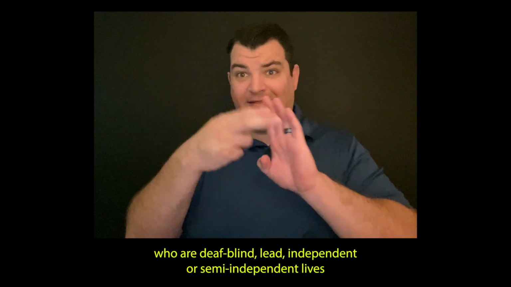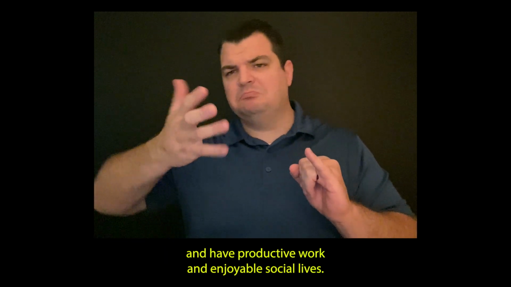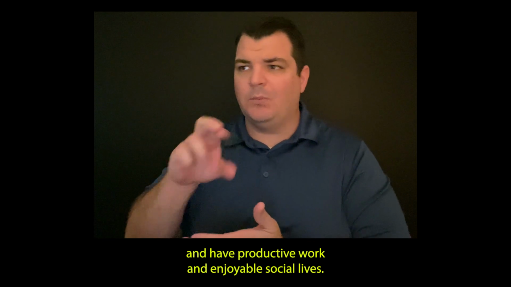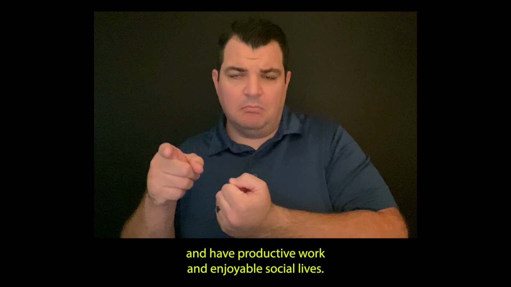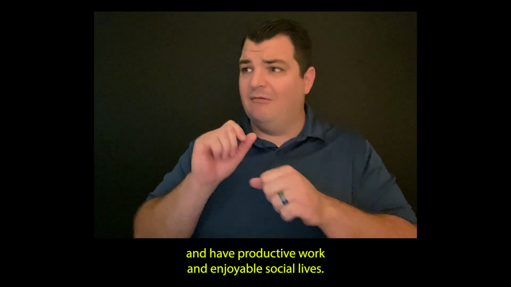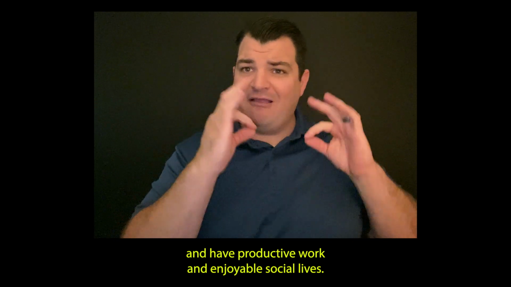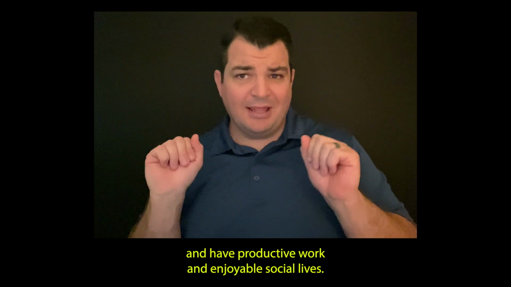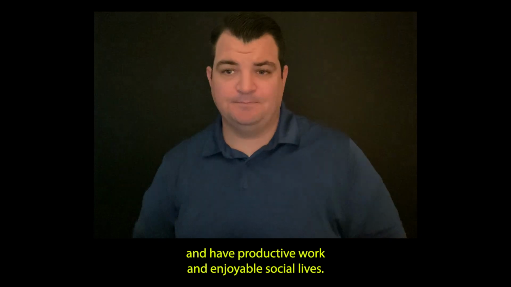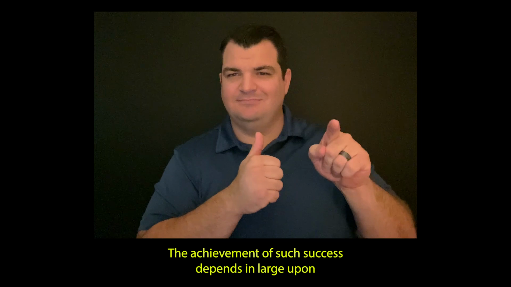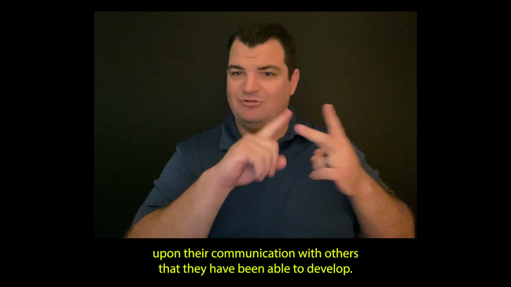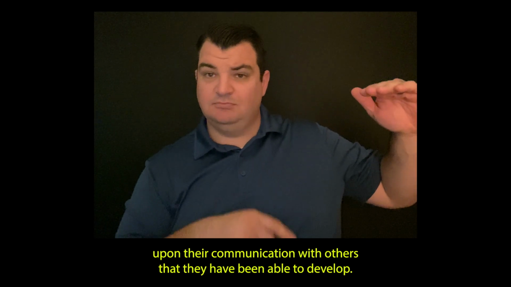Many adults who are deafblind lead independent or semi-independent lives and have productive work and enjoyable social lives. The achievement of such success depends in large part upon the education they have received since childhood, and particularly upon the communication with others that they have been able to develop.